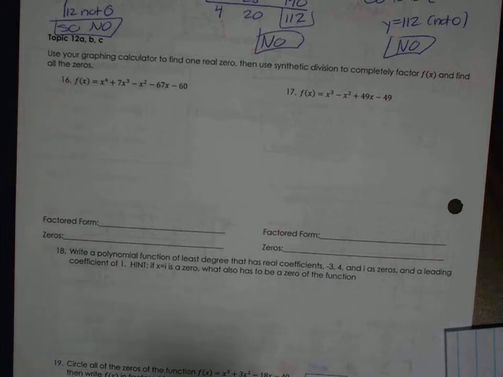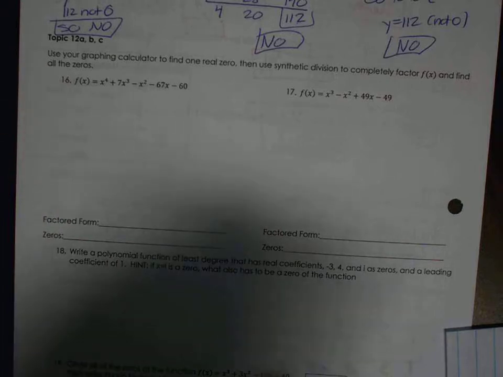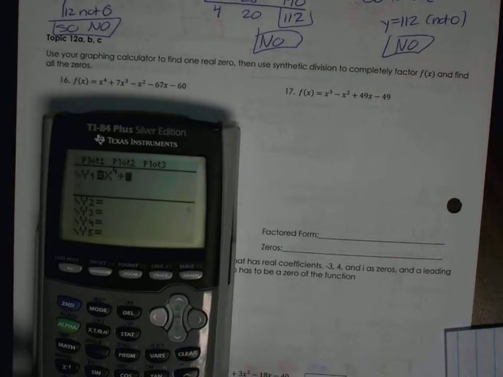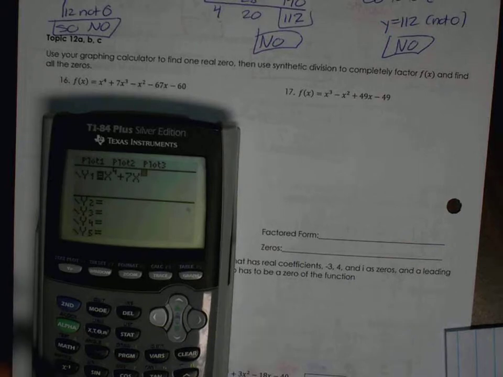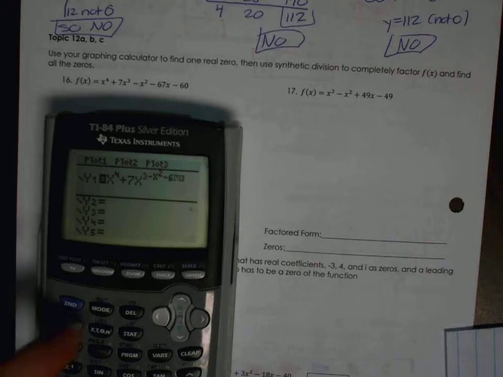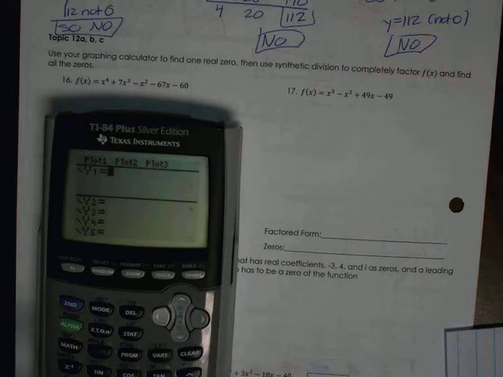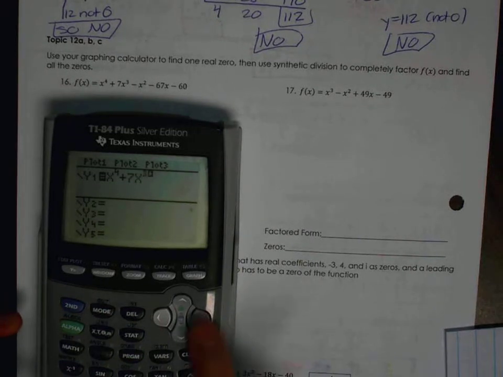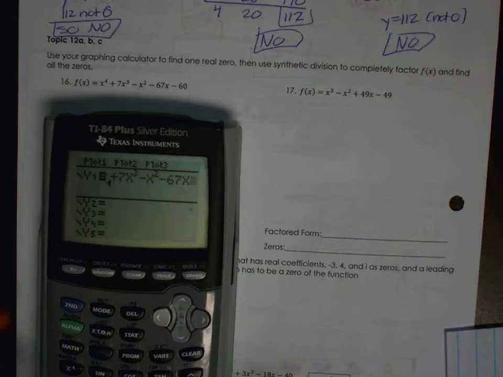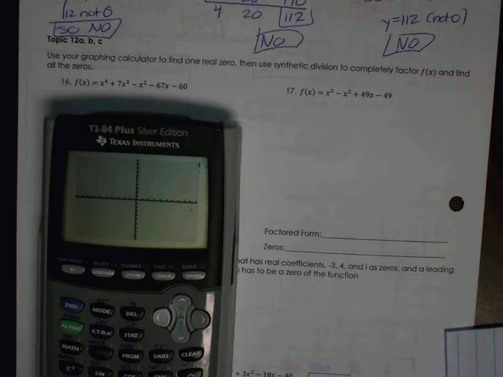find all the zeros. All right, so on this first one, if we put this in, x to the fourth plus 7x to the third minus x squared minus 67x minus 60. Oops. All right, let's try that again. X to the fourth, and I will make sure I bring it down this time, plus 7x to the third minus x squared minus 67x minus 60. All right, let's graph it.